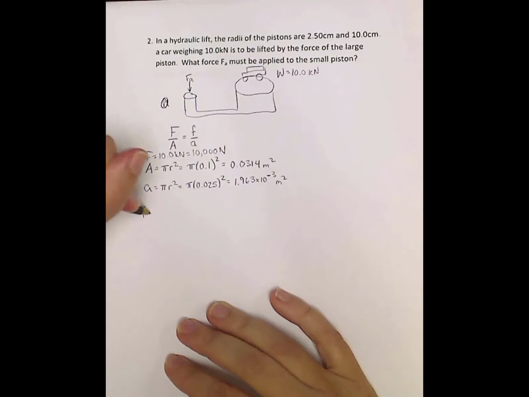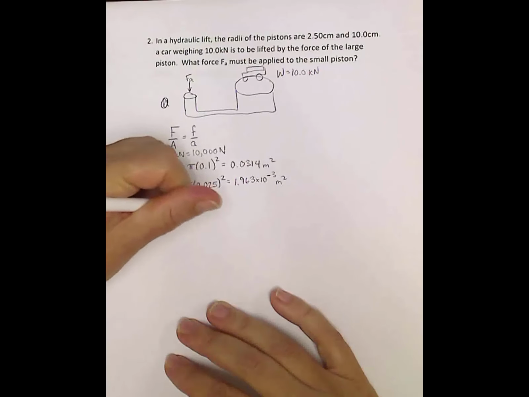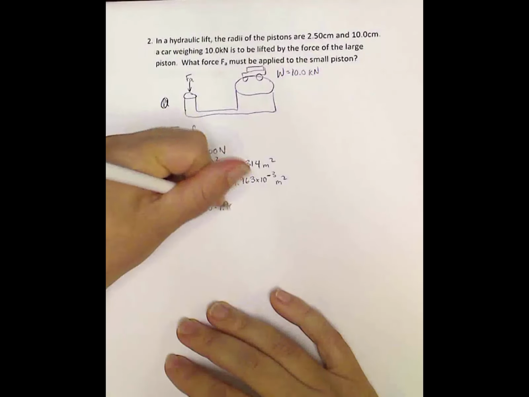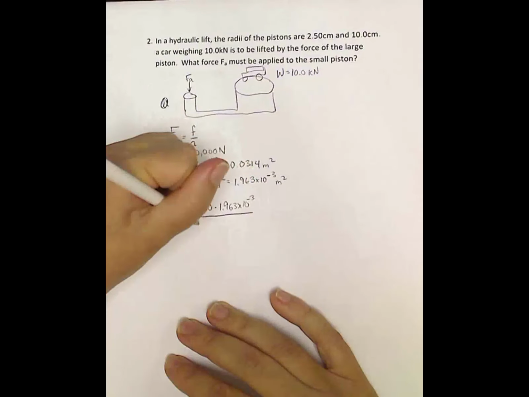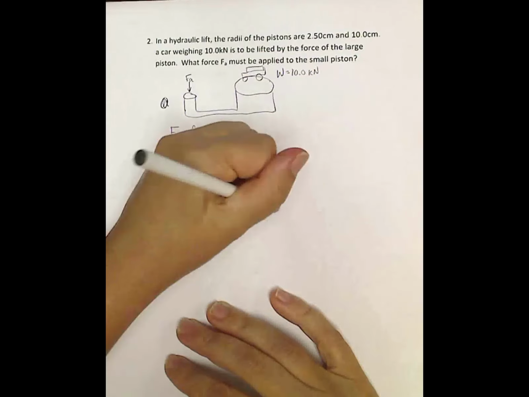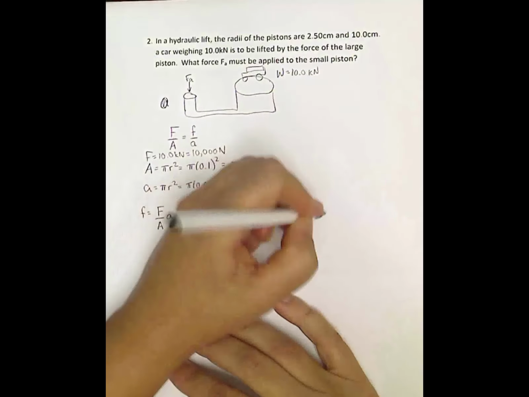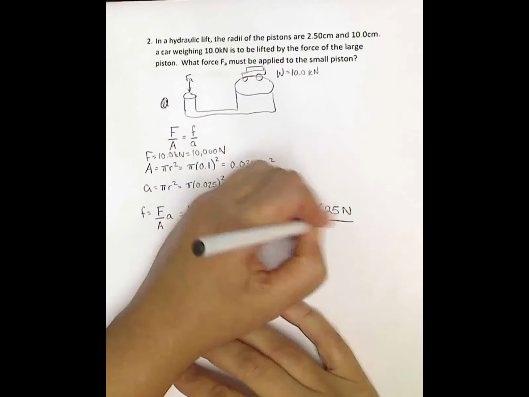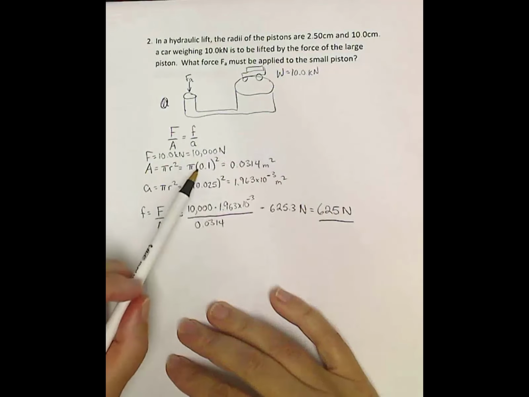So we want to know what the little force is. If I rearrange my equation, I get this. Now I just plug in my numbers. It's 10,000 times the small area, 1.963 times 10 to the minus 3, divided by the big area. And we get 625.3 newtons. We need to take that to 3 sig figs, 625 newtons. And in fact, since we're doing a ratio of areas, we didn't actually have to convert the centimeters into meters.